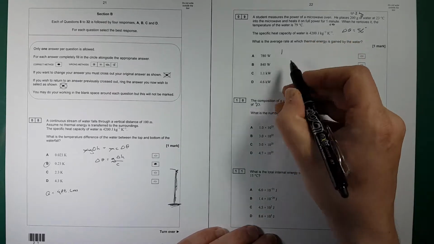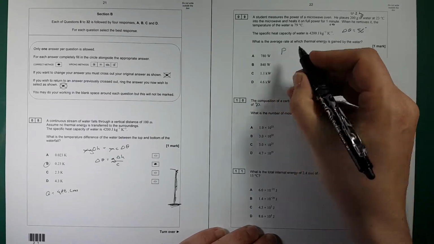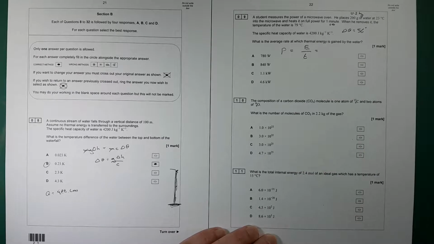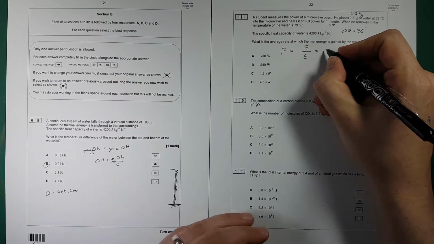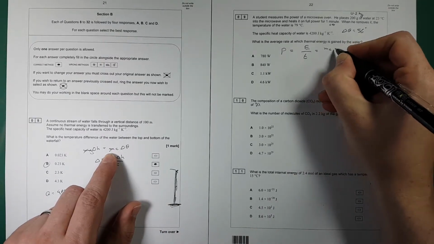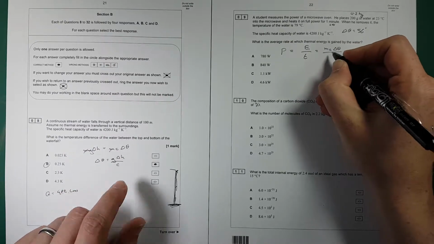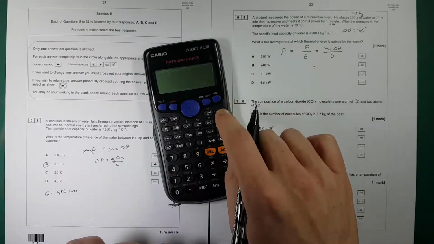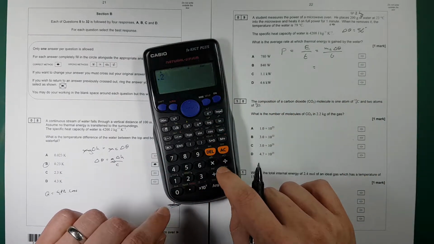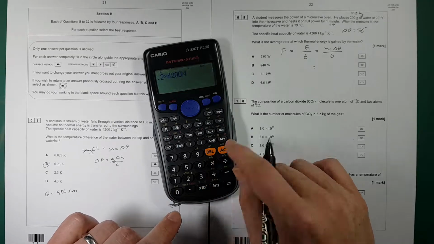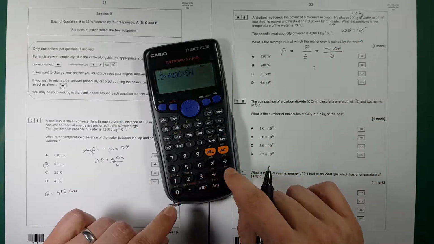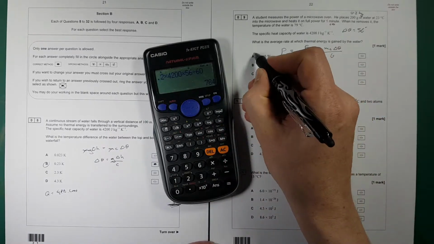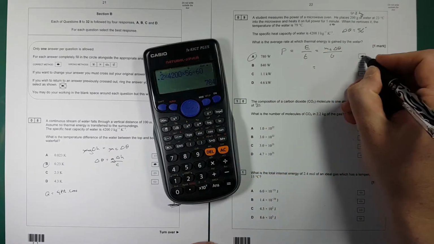So power, which is the rate of energy transfer, is E divided by t, and the energy is the same as over here, mcΔθ divided by t. So we put all those numbers in. So we've got the mass is 0.2 times 4,200 times Δθ, which was 56, divided by the time, 60, is this one, to two significant figures.